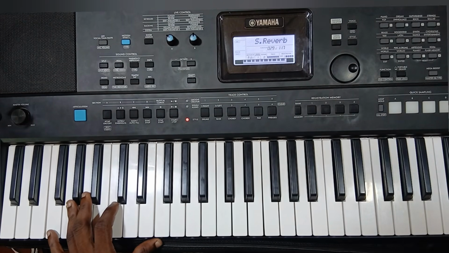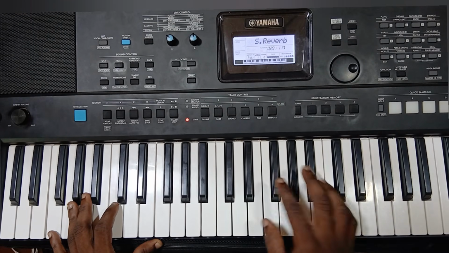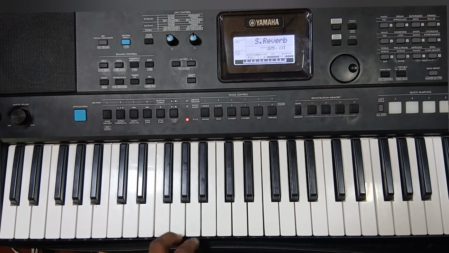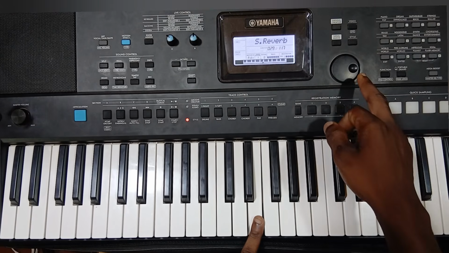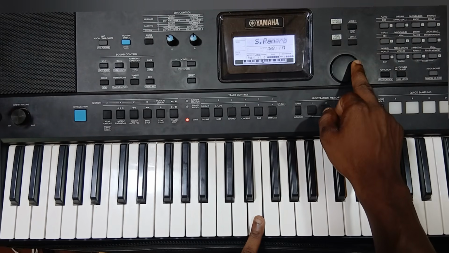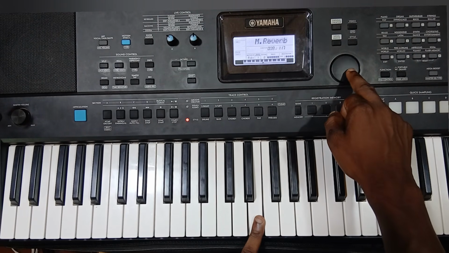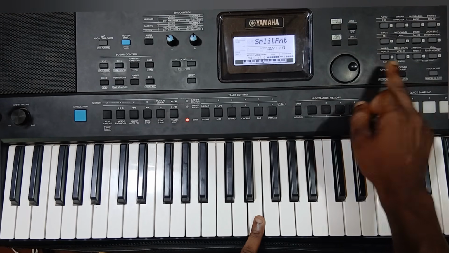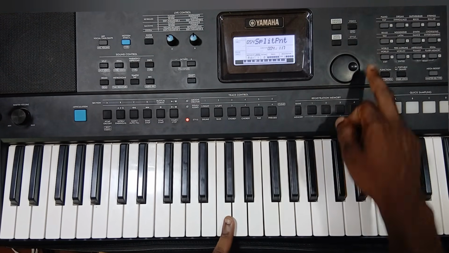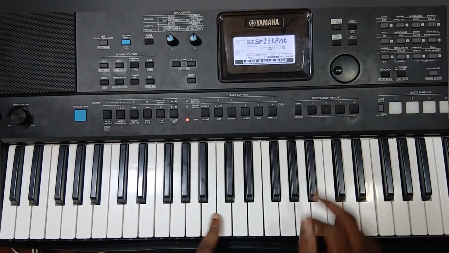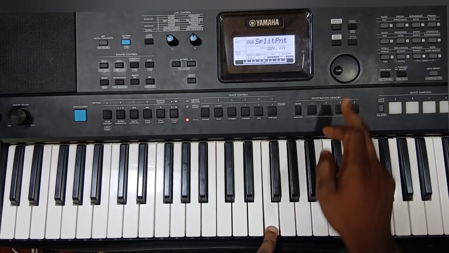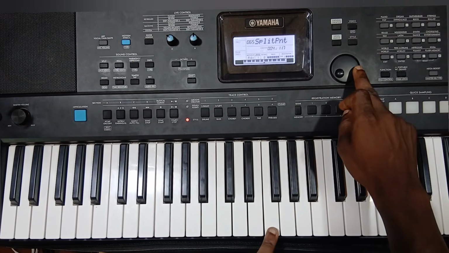Okay, good. Then we can increase the split point. The bass is up to this side. It's up to here. I want us to increase the split point to this part so that we can also get the bass sound at the middle E key. Okay, so once you press enter again, then you use this category search, then you toggle to split point, then you press enter. Let's increase it to 66. Let's do it to 65, 64 instead.